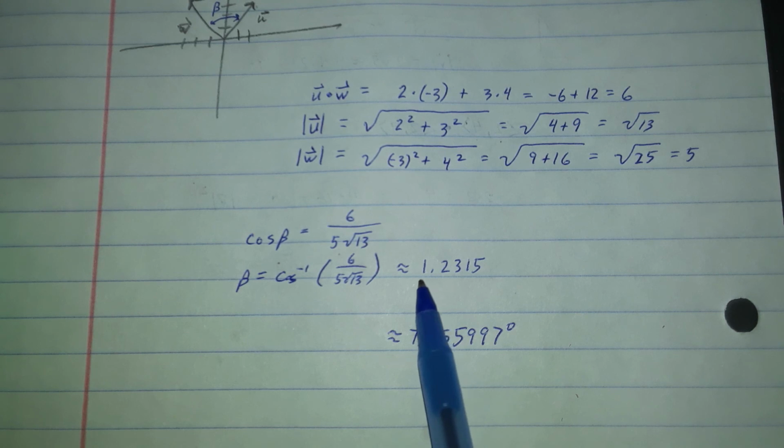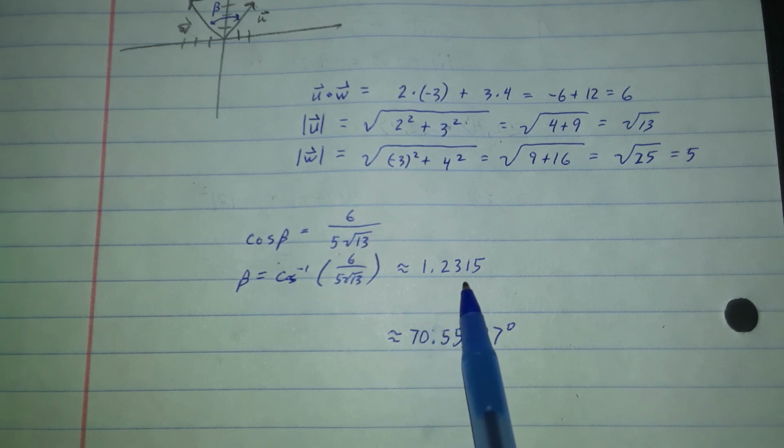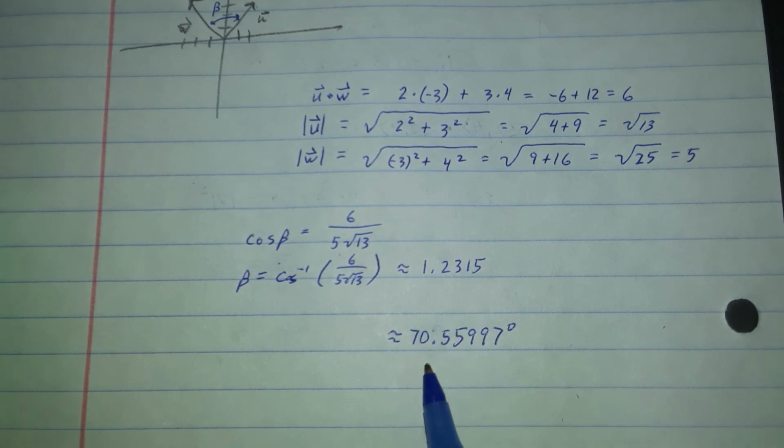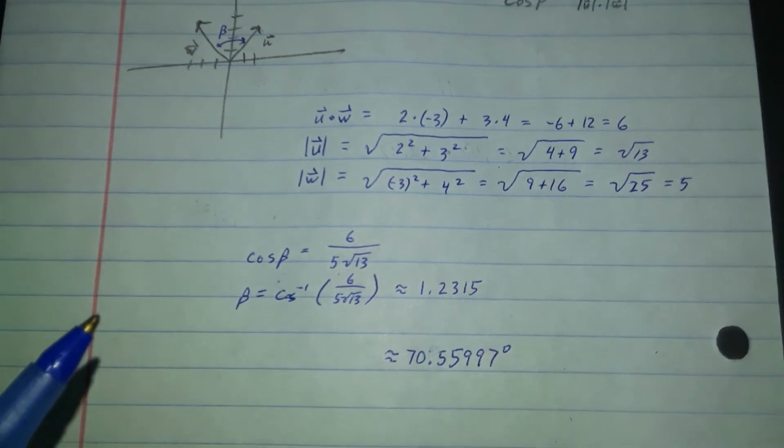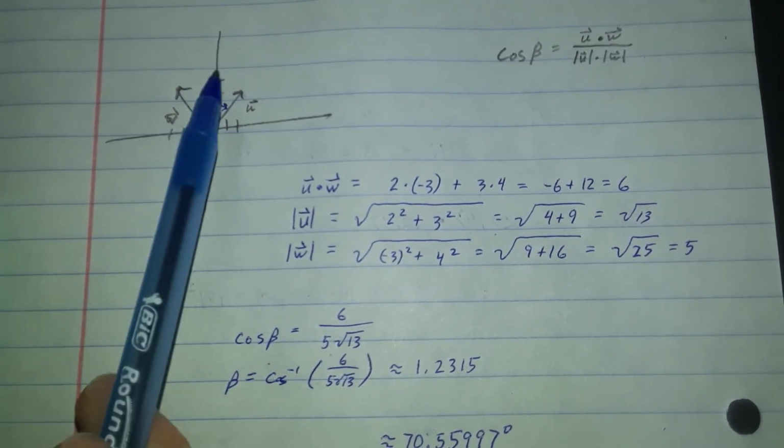In radians, it's approximately 1.2315, and I went ahead and did degrees also for those of you who want to see what this turns out to be in degrees. It's about 70.6 degrees. And so that's the angle between the two vectors that we sketched up here.